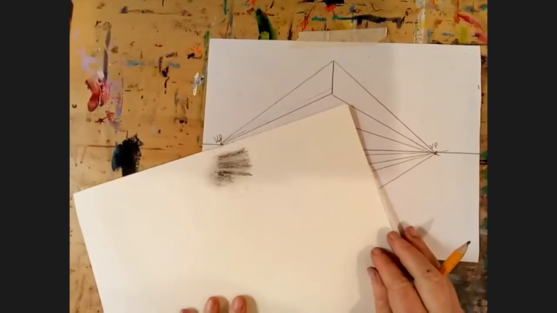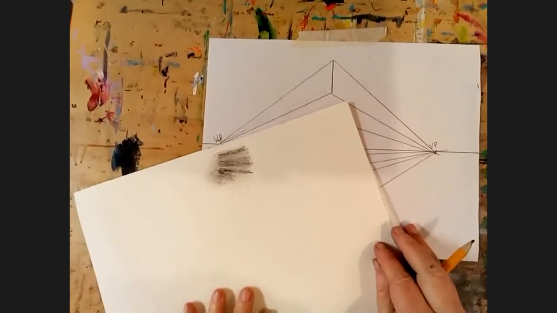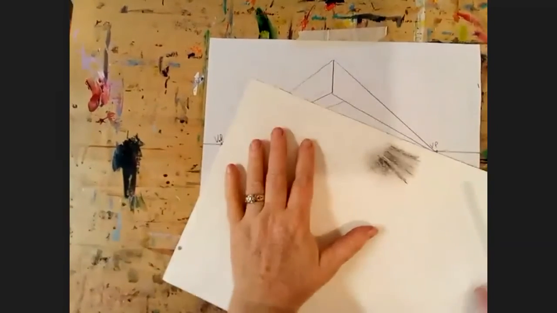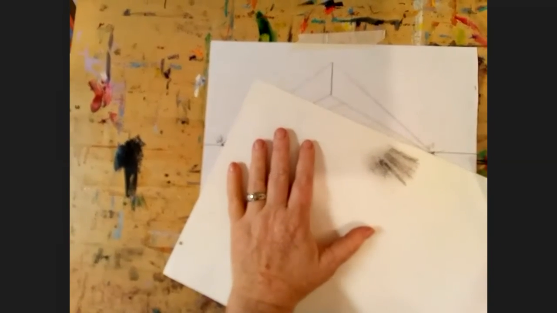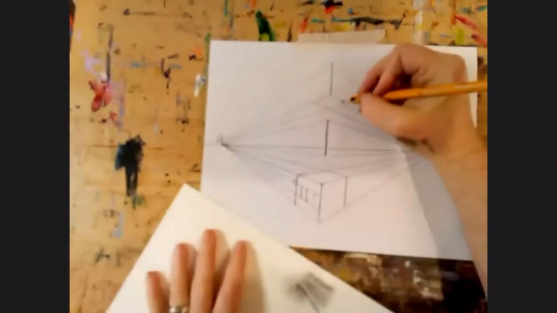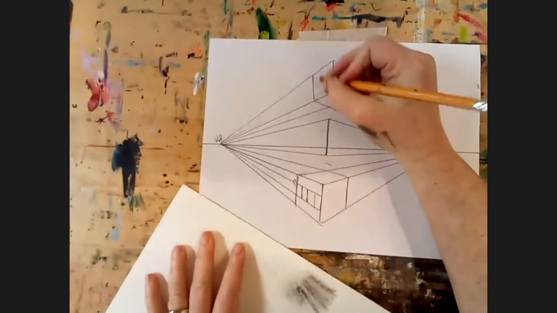The bottom goes here. Right, and the top, the bottom goes over here too, just depending on how big I want to make this.